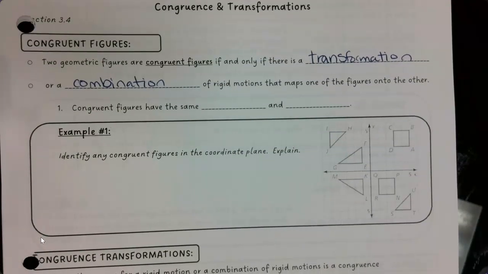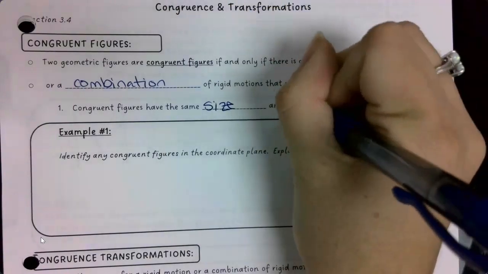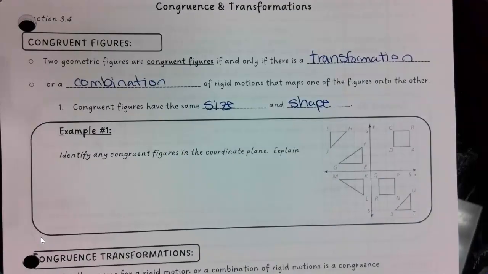Congruent figures will have the same size and shape, which means they'll have the same area and perimeter as well.